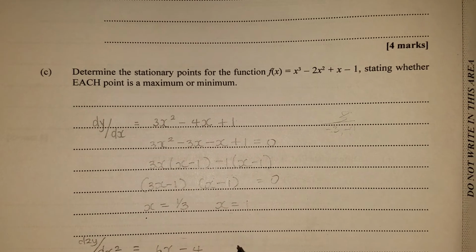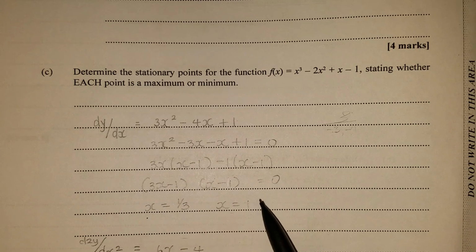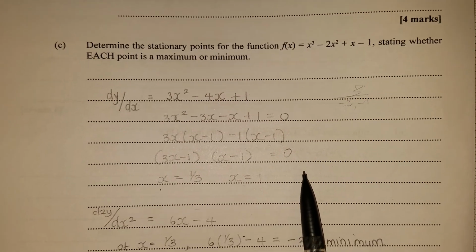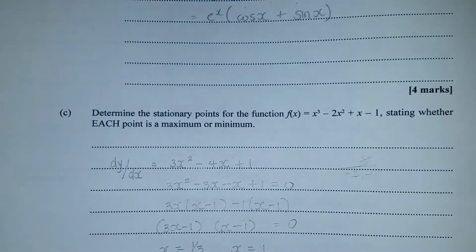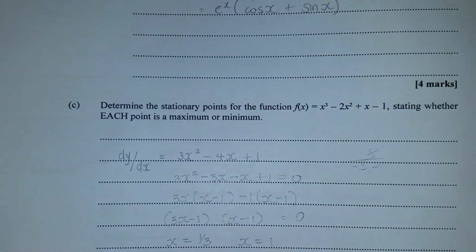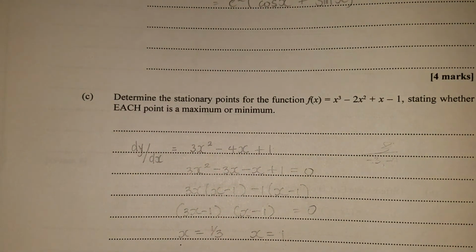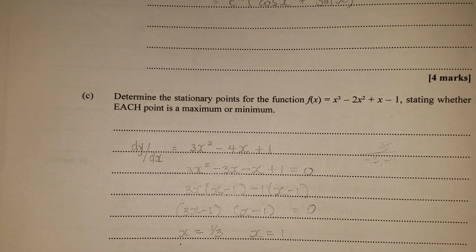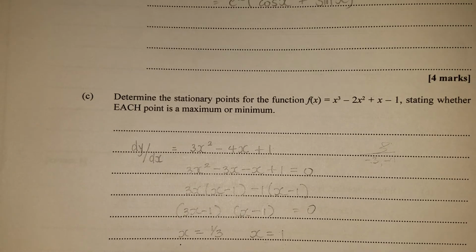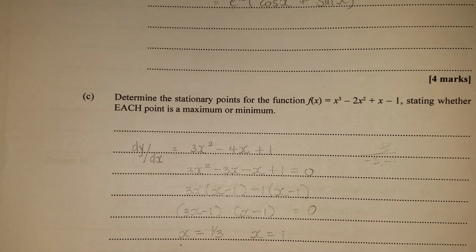+1/3. Now that we have our x values, we need to verify their nature. One way of doing so is via the second derivative. If the second derivative is less than 0 or negative, it is a minimum, and if it is greater than 0 or positive, it is my mistake. If the second derivative is greater than 0 or positive, it is a minimum, and if it is less than 0 or negative, it is a maximum point.